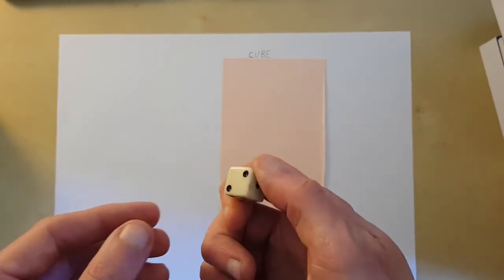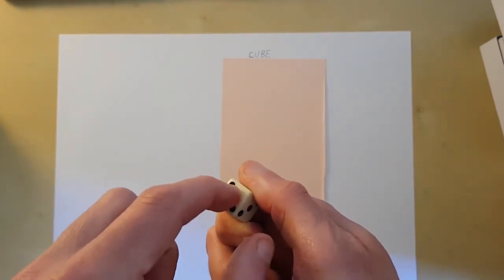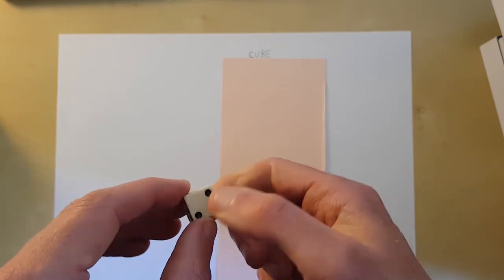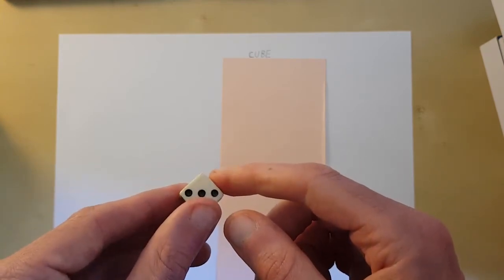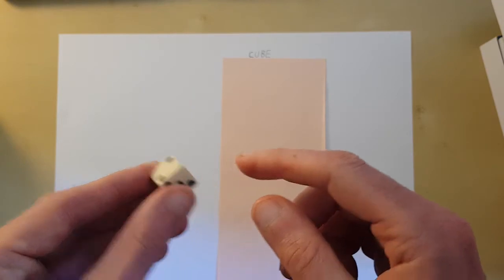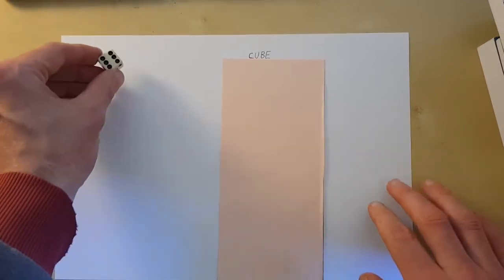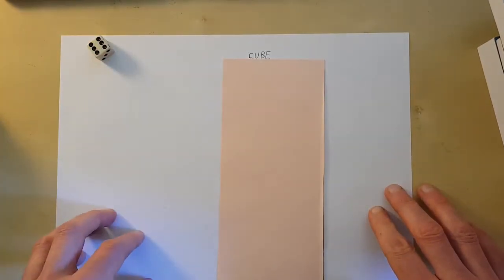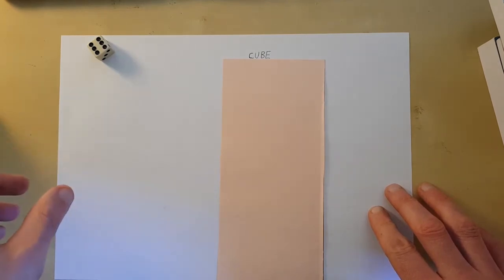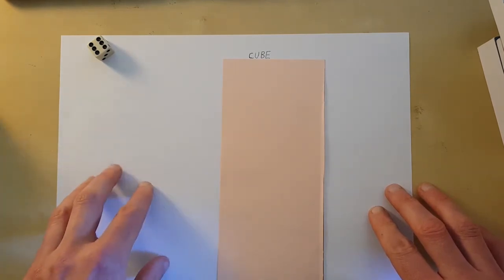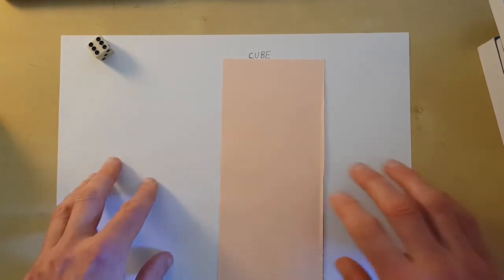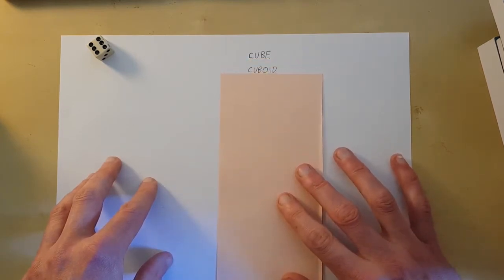Now, what makes it a cube? Each of the 6 faces is a square. This one, it's not a perfect cube because the corners are a wee bit rounded to make it roll better, but you get the idea. Now, if we have a similar shape, but instead of the faces all being square, some of them were rectangles, we'd have what's called a cuboid.